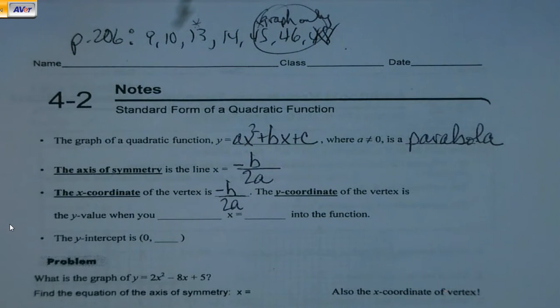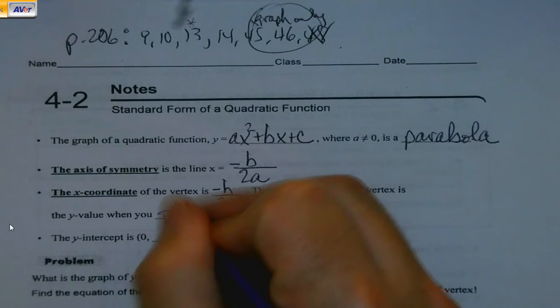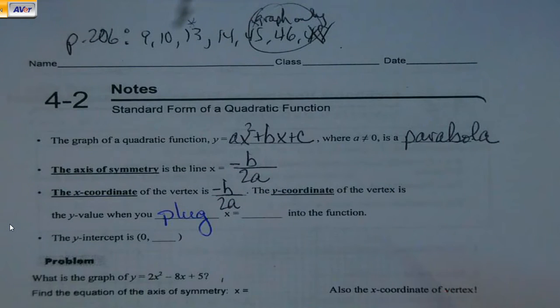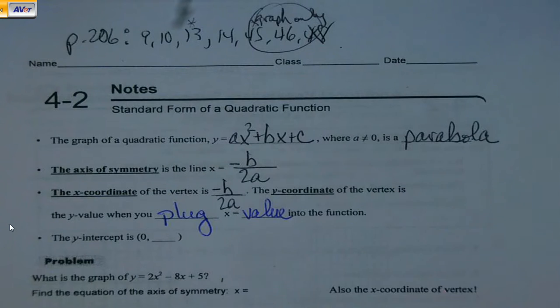However, when I want to get the y value, now that's going to be a little more interesting. I can't just take it from the equation like we did with the vertex form. The y coordinate is going to be, when we plug the x equals value into the function. If it doesn't move around, that's going to be 0.